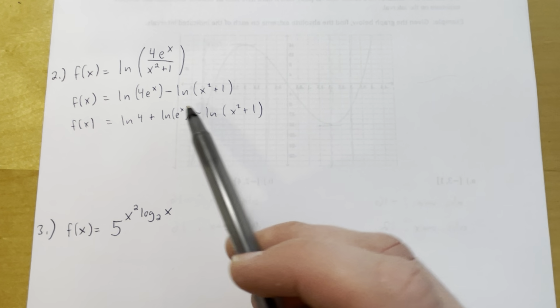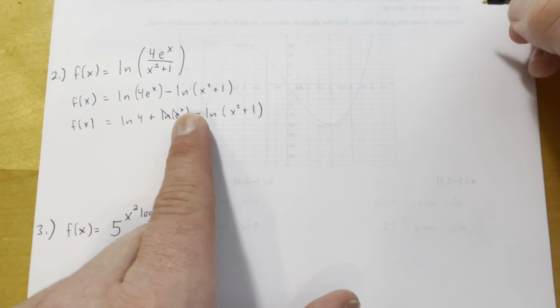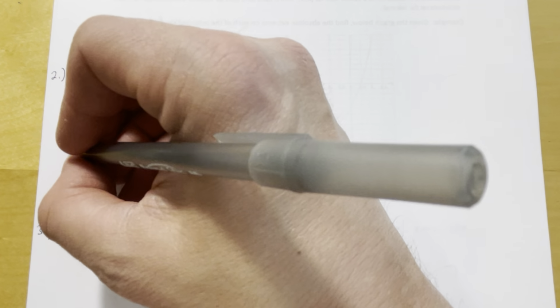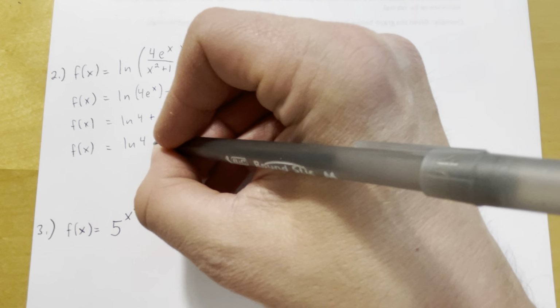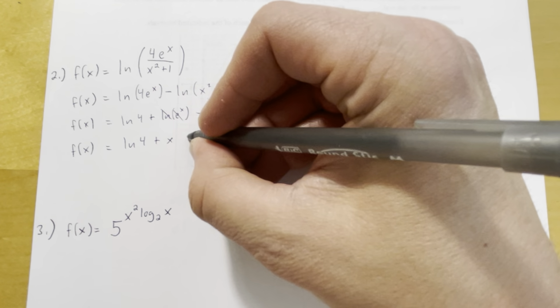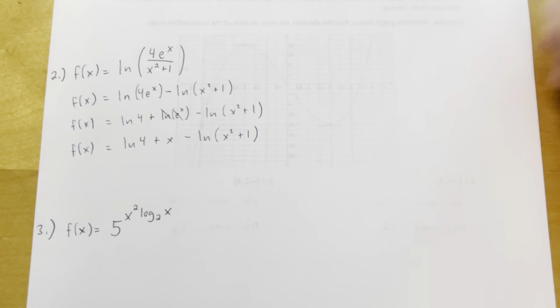So when I take the natural log of e to the x, those cancel out, and the exponent is all that I'm left with. So f of x is actually just equal to the natural log of 4 plus x minus the natural log of x squared plus 1.